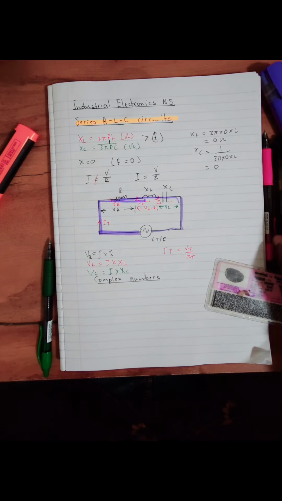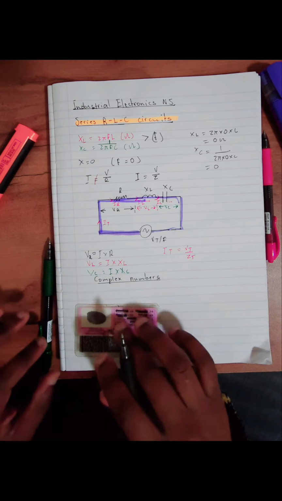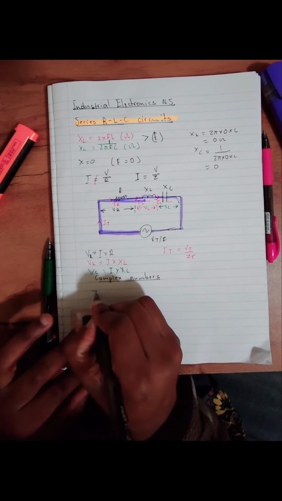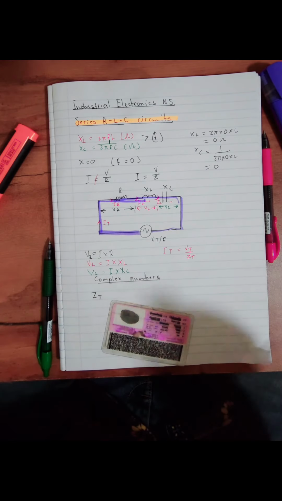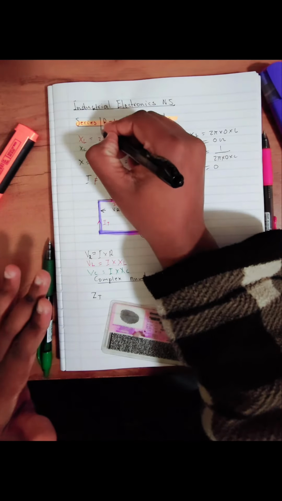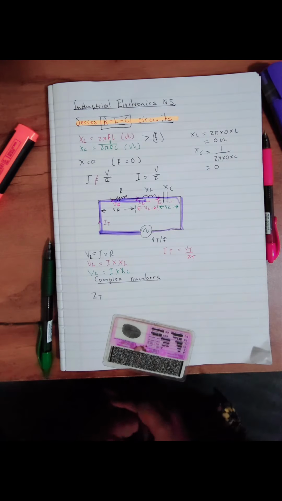The impedance is calculated as follows. It is Z, which is the impedance. I'm talking of the impedance of a series RLC circuit.